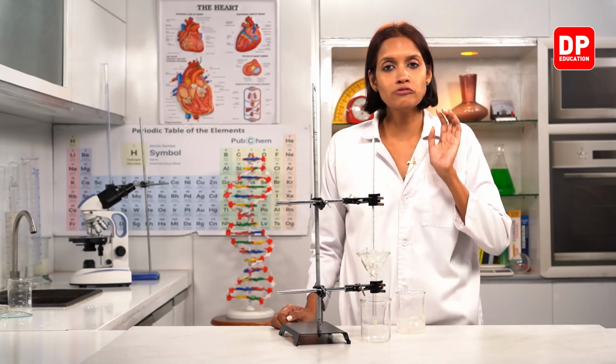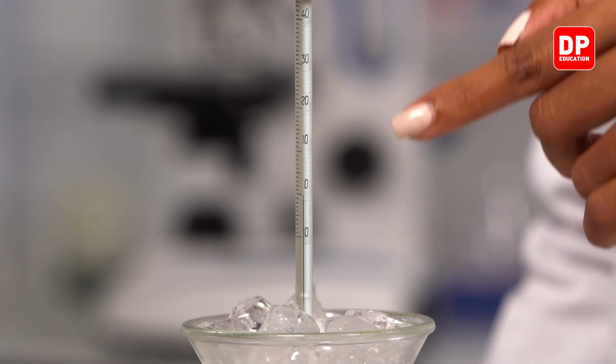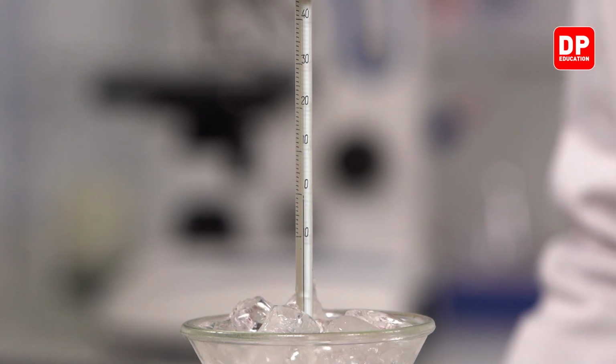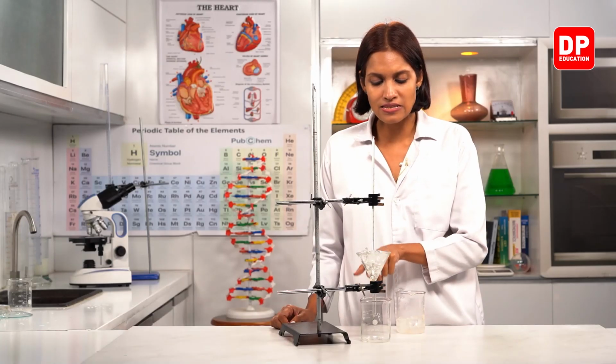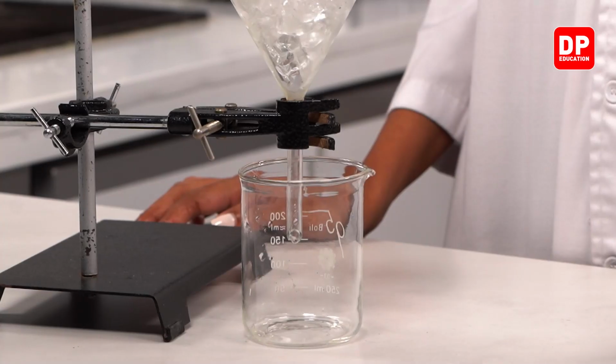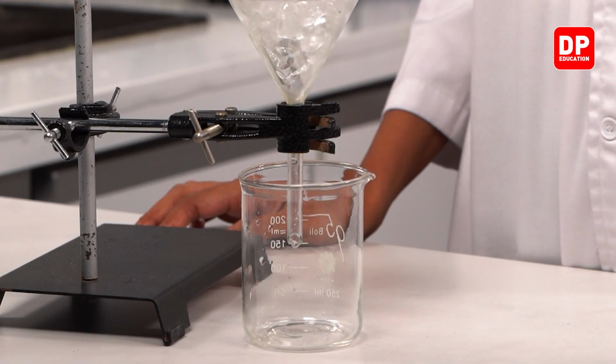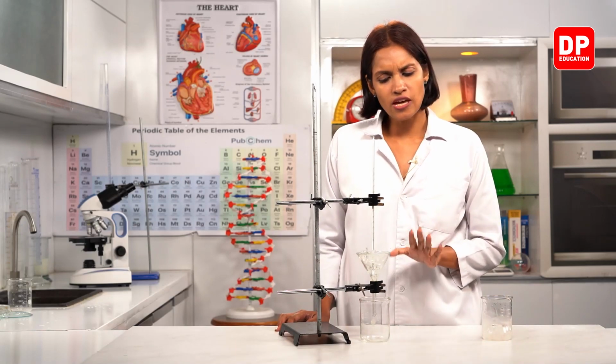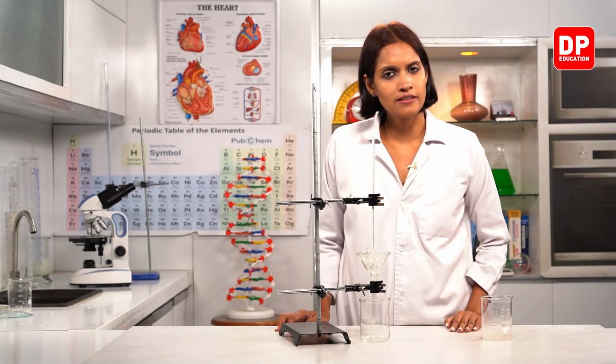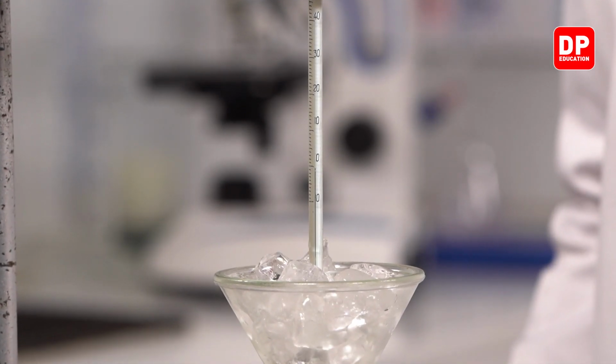Now you can observe two things. The temperature is at 0 degrees Celsius, and at the same time you can see this ice is melting. That is why water has been collected in this beaker that is kept below the funnel. Is there any change in the thermometer reading, children? There's no change yet.